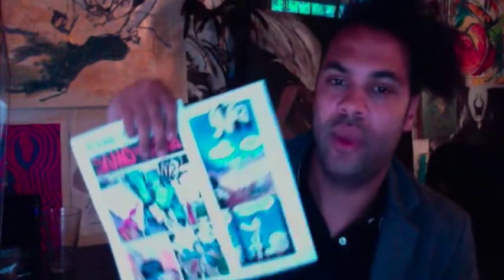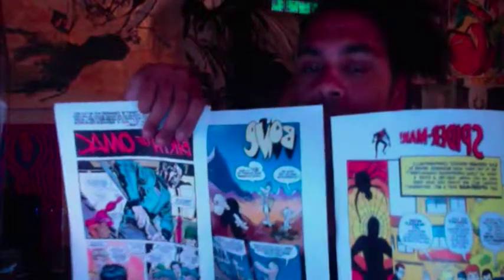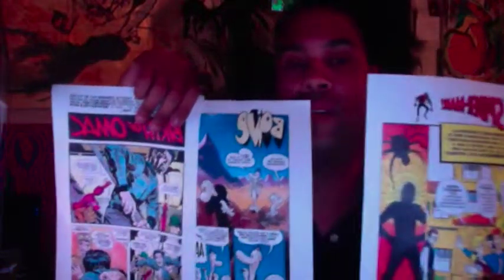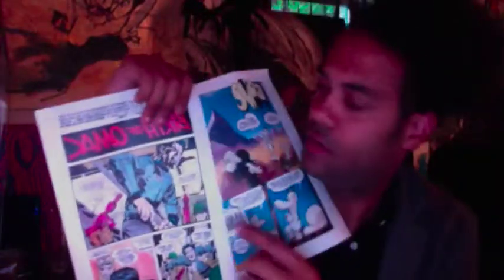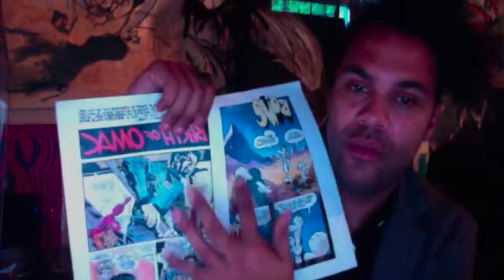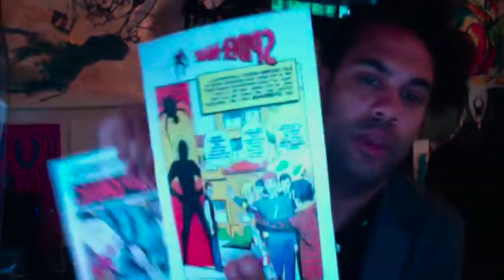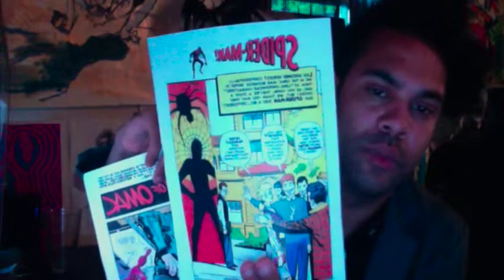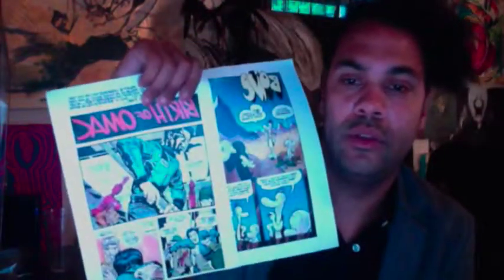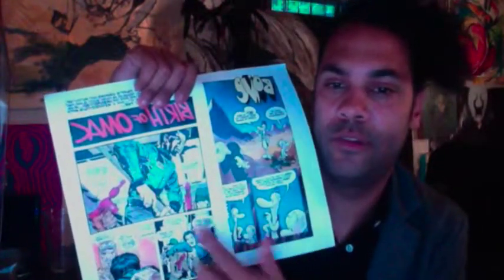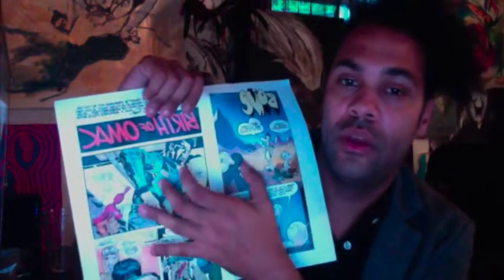Now, with all three examples, what's common? The thing that's common is this big panel. This one is one huge panel. It's called a splash page. But you see they only have three panels on the first page. And the first panel is huge.